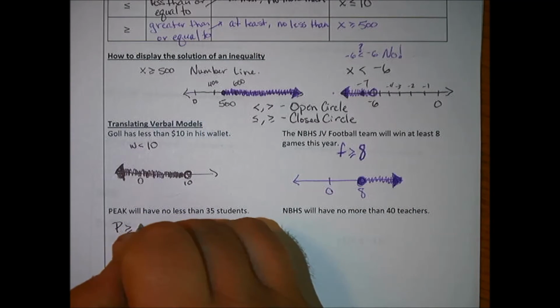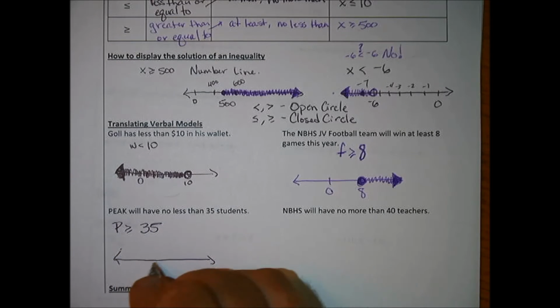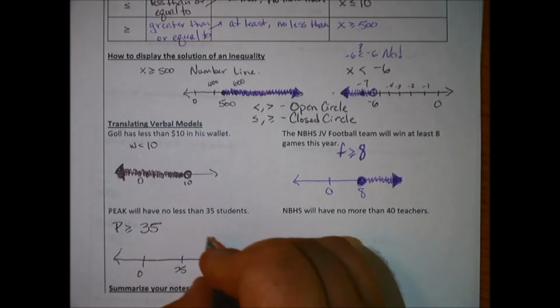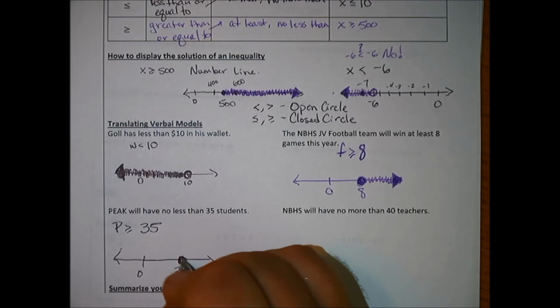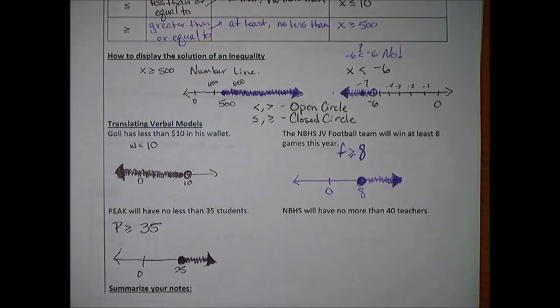So greater than or equal to 35, meaning the same thing as they'll have at least 35. Maybe 0 is there, 35 is positive, so it's over there. We can have that many, so that's a closed circle, and probably more, so shade to the right. Bigger numbers live to the right, smaller numbers live left.